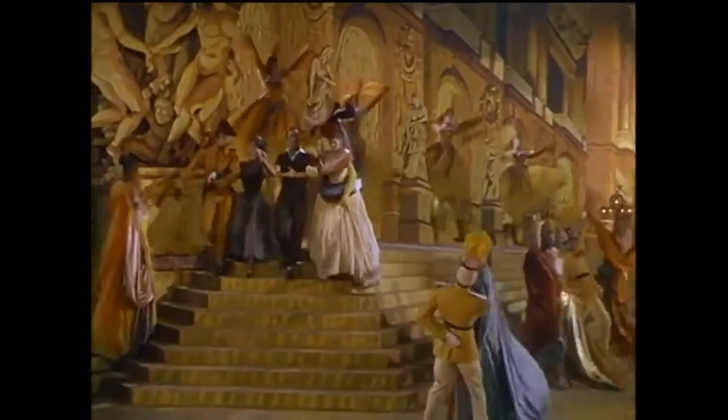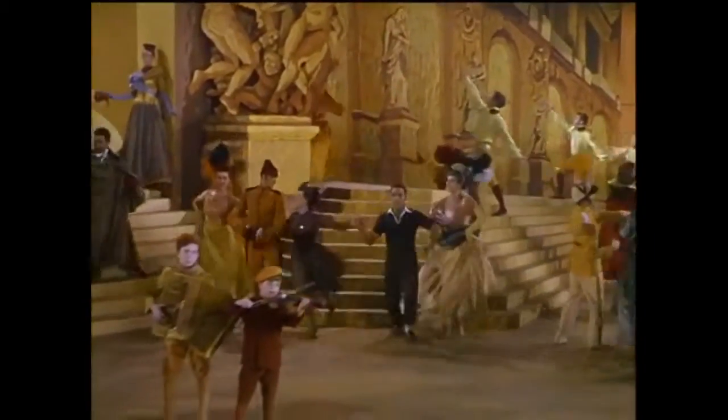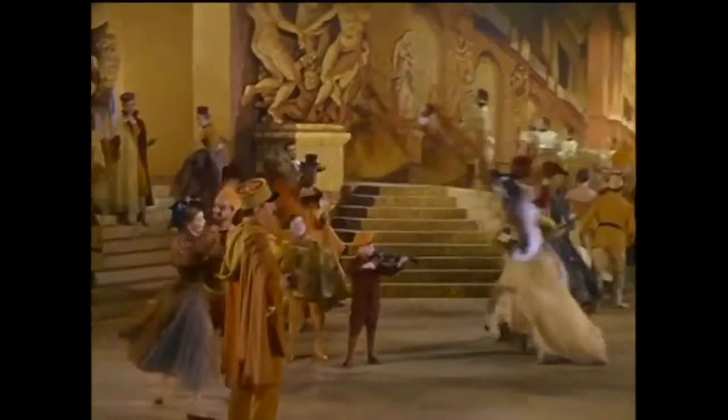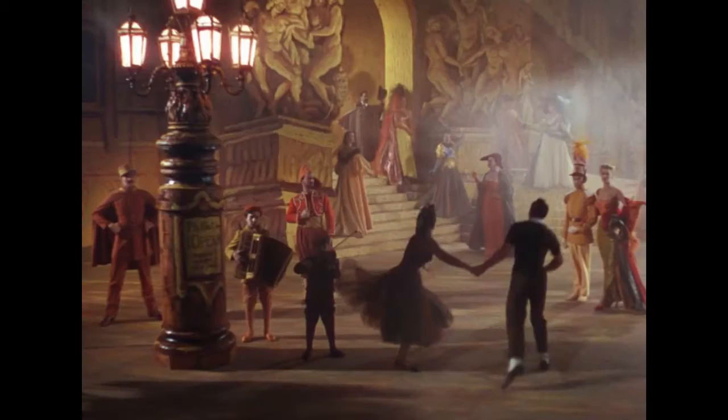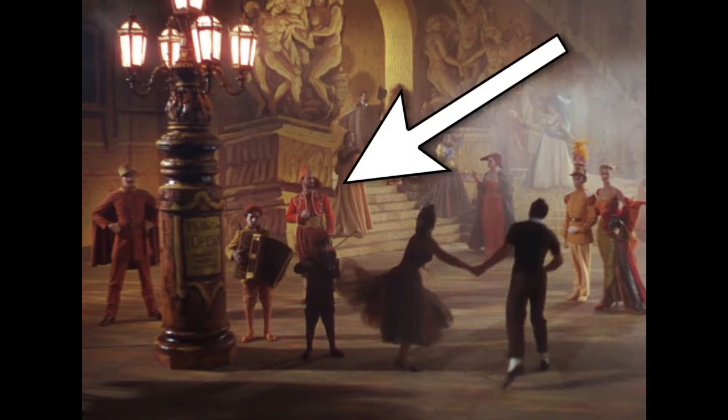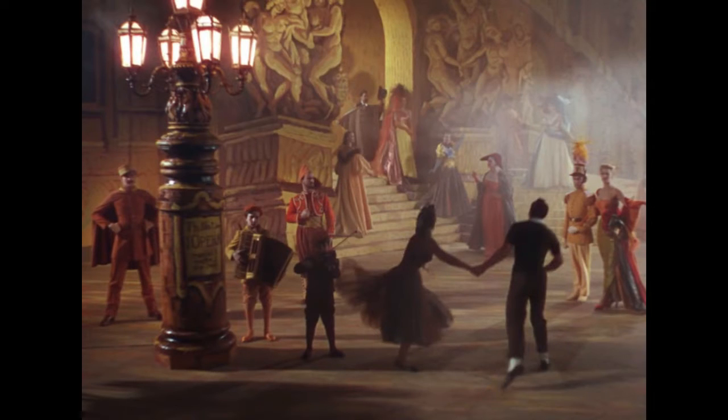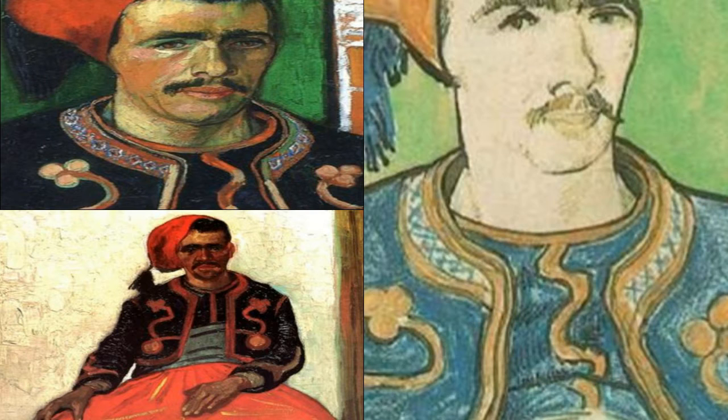When I started researching this video, I decided to give the claims the benefit of the doubt and see where the theory took me. And granted, there are elements that point to the artist. For example, one of the characters that we see here is this guy with an embellished, orange jacket. He is a Zouave, or a member of the French infantry unit that was originally comprised of North Africans. This is a big clue because in 1888, Van Gogh did a series of paintings of a Zouave. So, okay. There's that one little character.